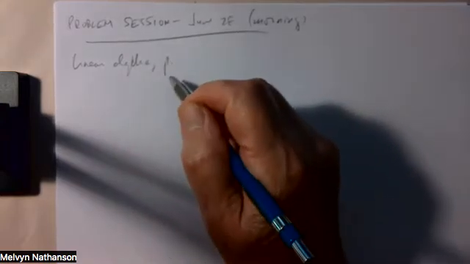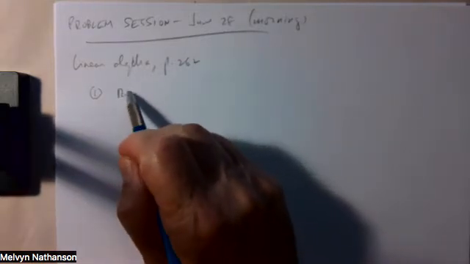So in linear algebra, on page 262, these are problems about rotations and reflections. So for example, if we look at number 1, we're considering a rotation.